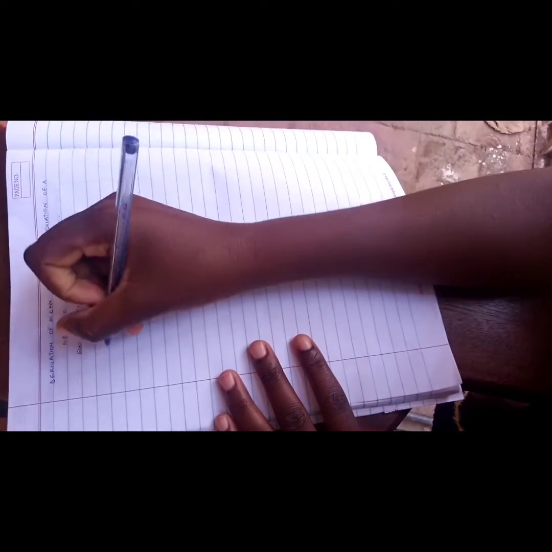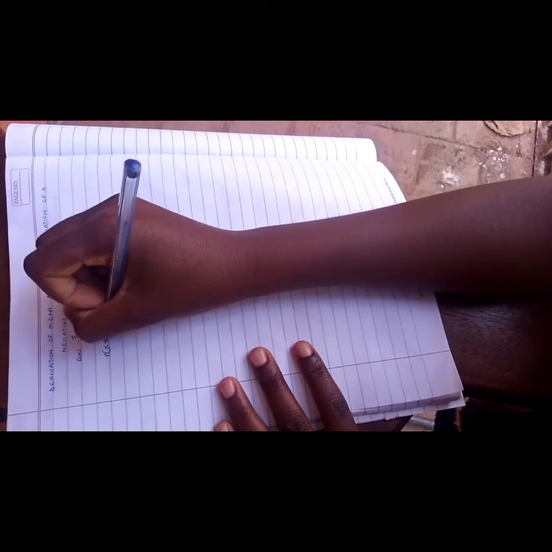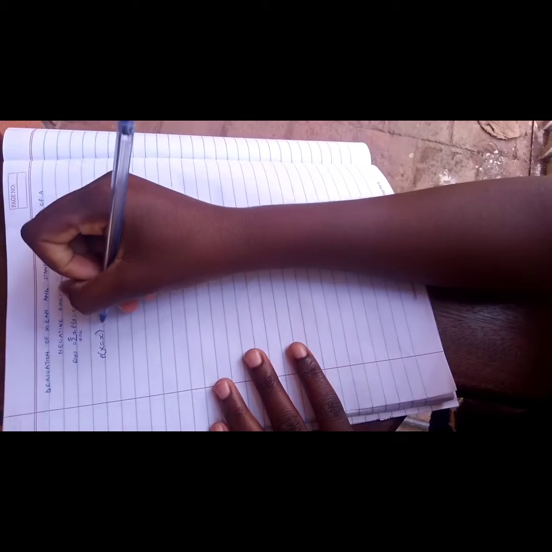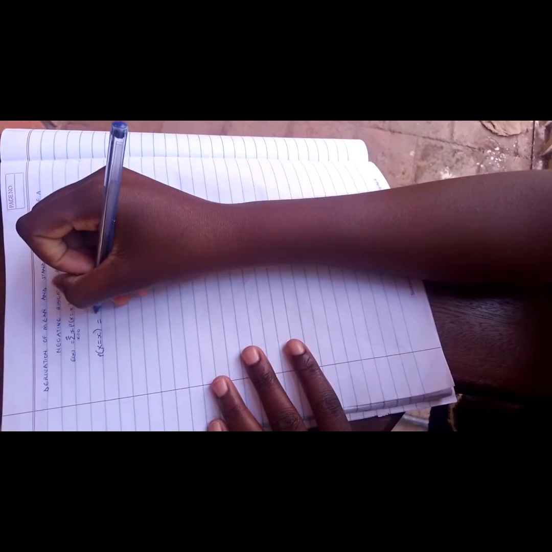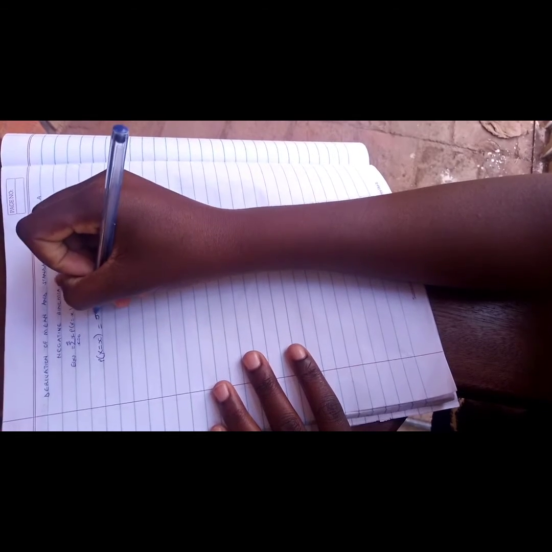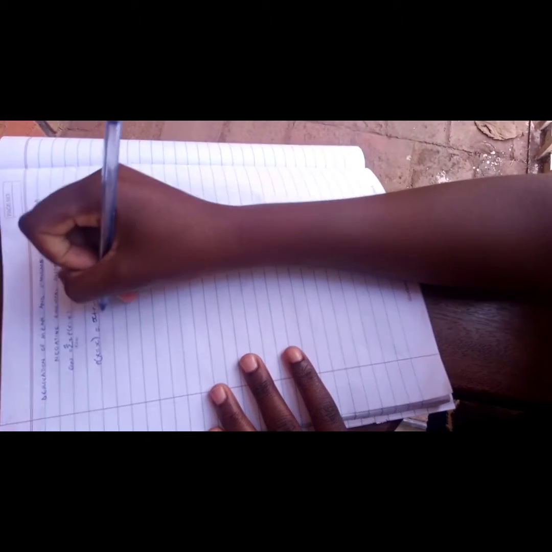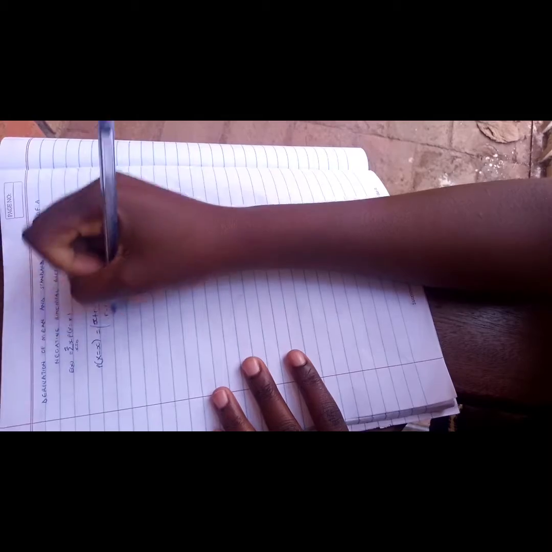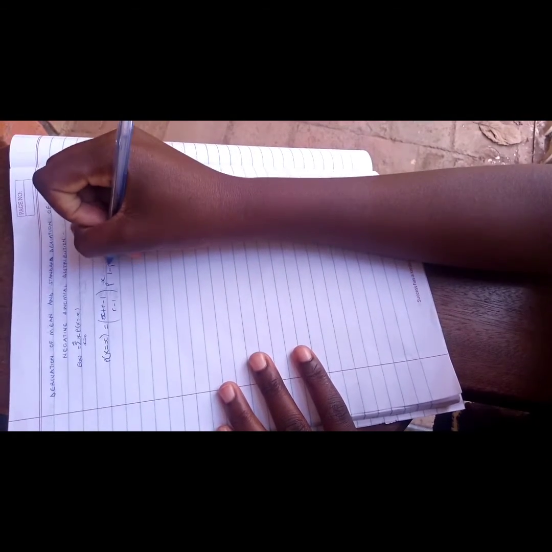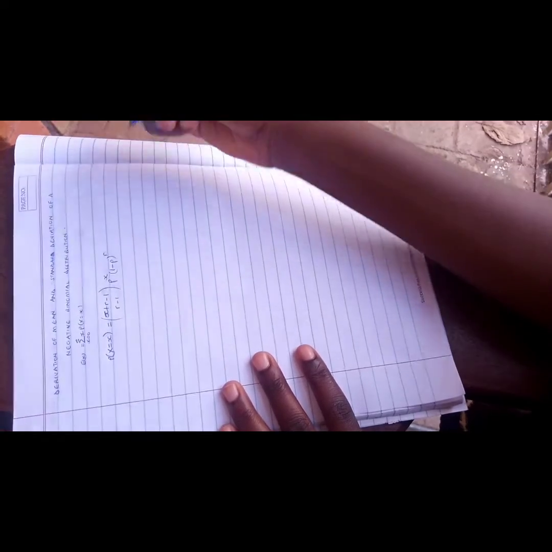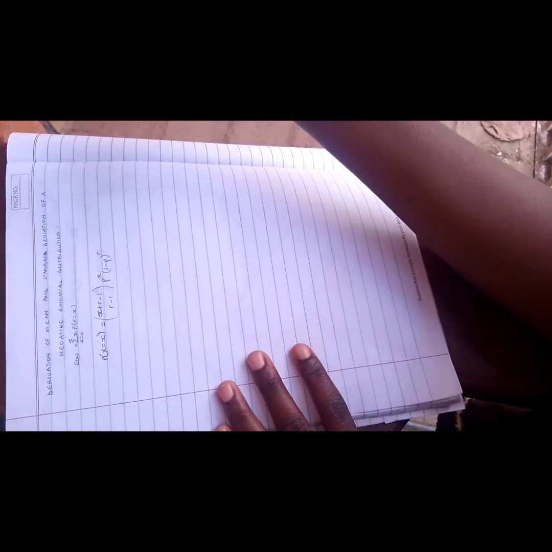So the probability distribution of x is going to be given by the summation. It's going to be given by x plus r minus 1 times probability of x times 1 minus p to power r.